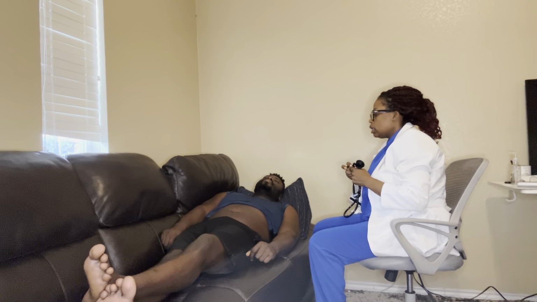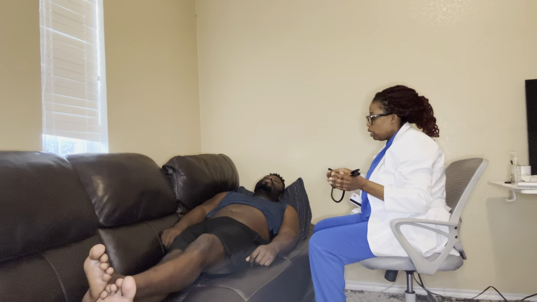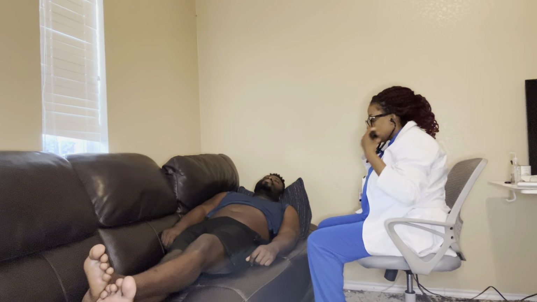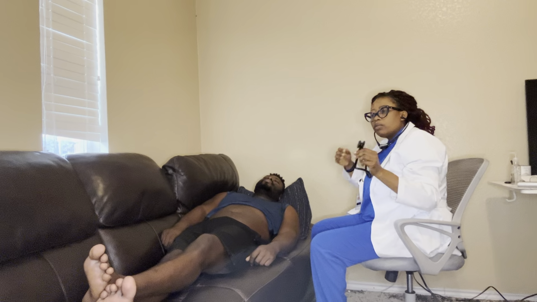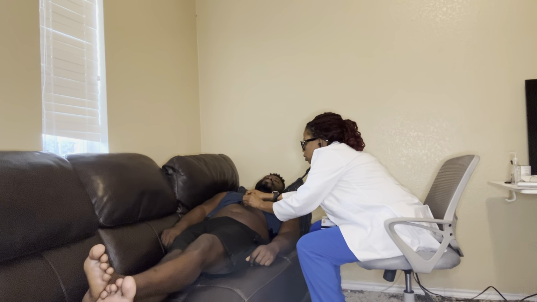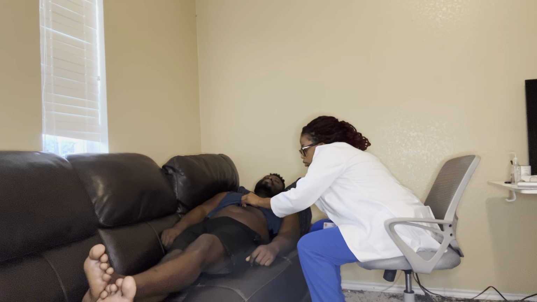Next, I'm gonna listen on the abdomen. I'm gonna listen for the blood vessels. I'm gonna listen with the bell of my stethoscope. I'm gonna listen to the aortic artery.